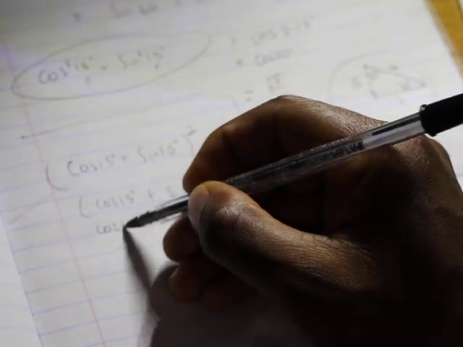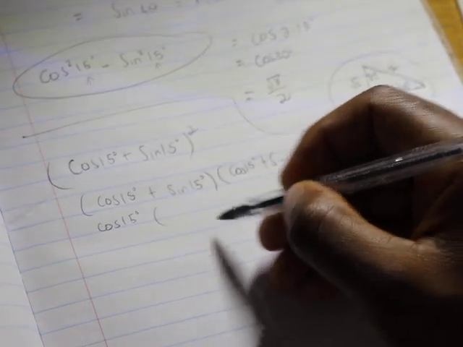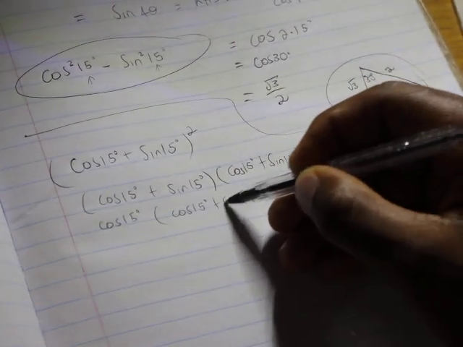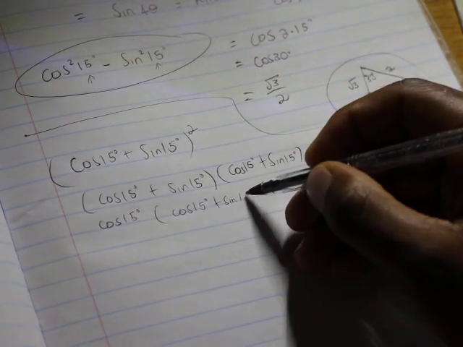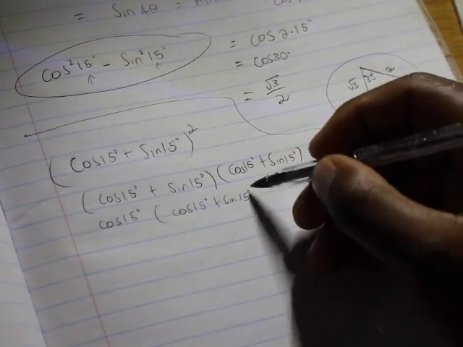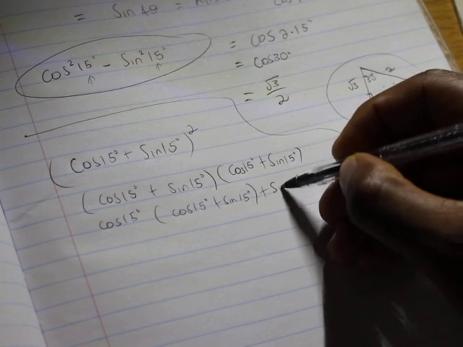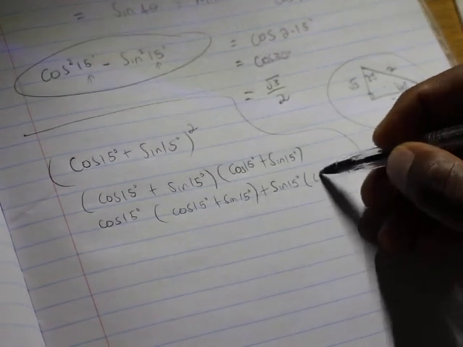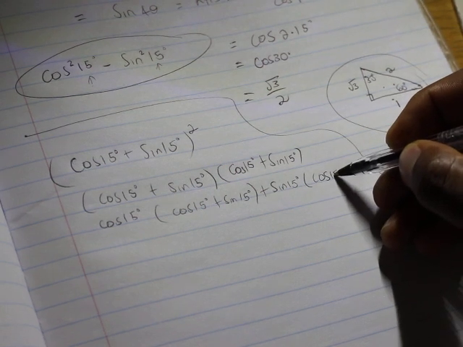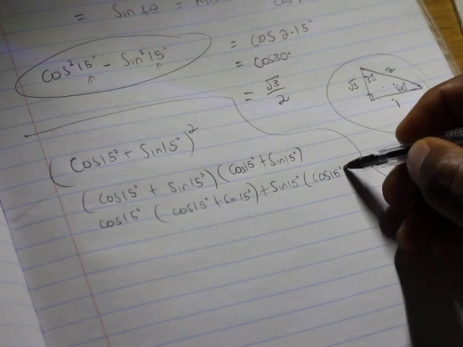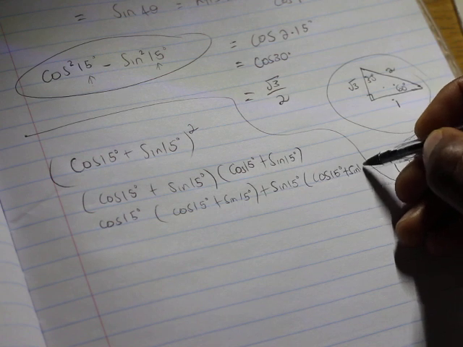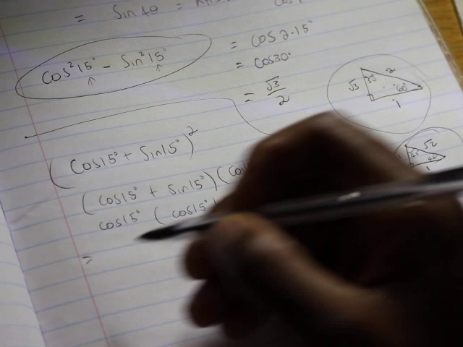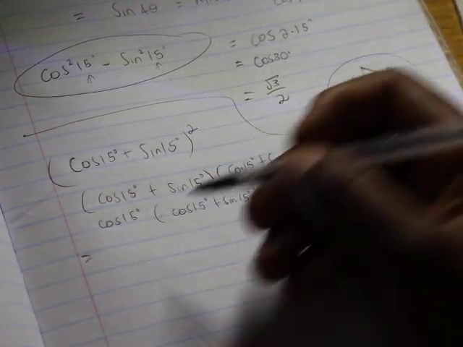So now cosine of 15 degrees into cosine 15 degrees. See what I'm doing now. That's the thing about when you're teaching, you're not just thinking about yourself, you're also thinking about if the other person is going to be able to comprehend whatever you're doing. If it was up to me, I was going to go straight to the answer.